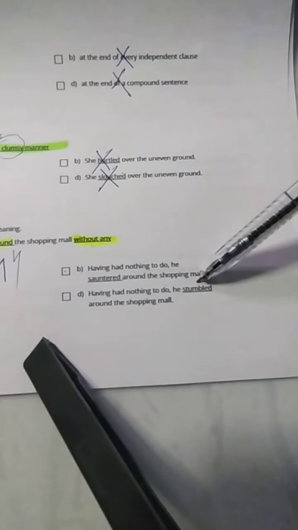Next one, having had nothing to do, he sauntered. Sauntered means to walk around lazily, coming from the word lazy, not really wanting to go anywhere. That could be a possible one. And the next one, stumble. We already had stumble before. Stumble is when you trip over something. So we know it cannot be stumble. He didn't stumble. He walked around. It says right there, walked around. So again, the only option that is left is sauntered.